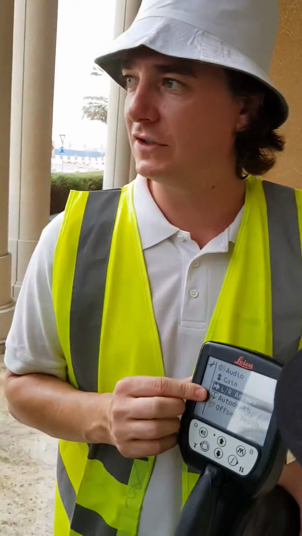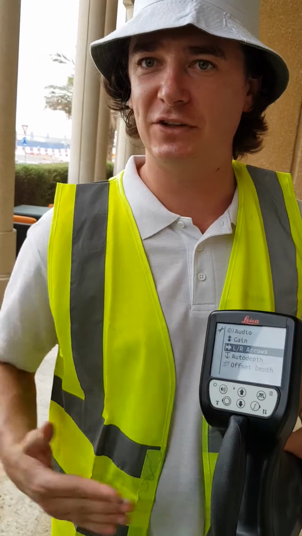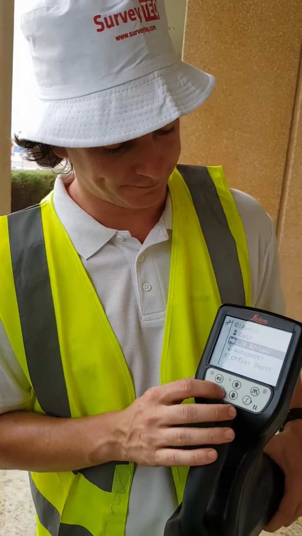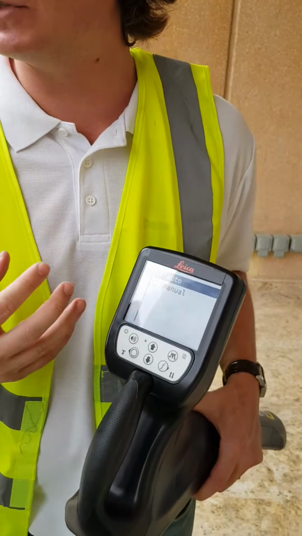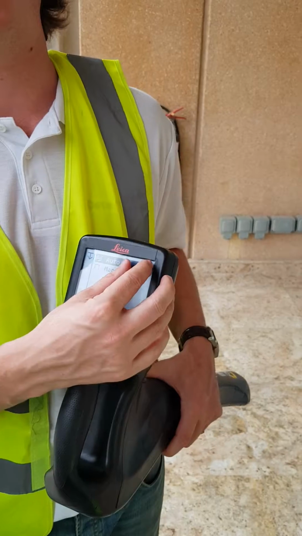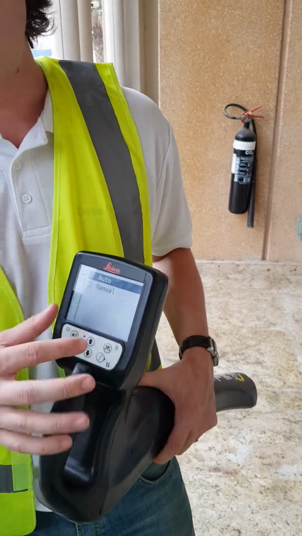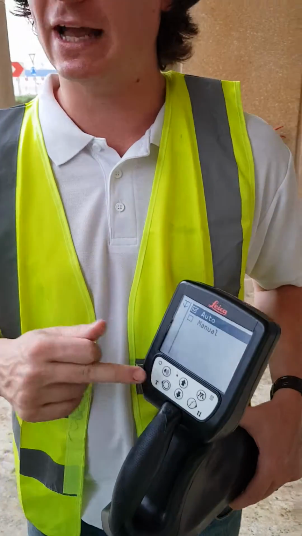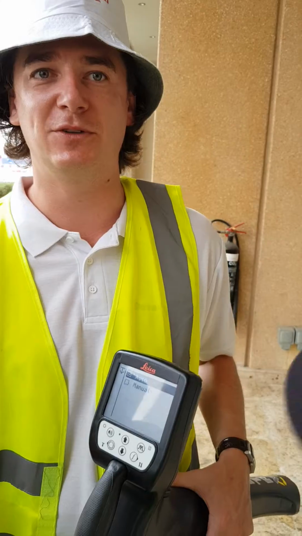Do we want the arrows to tell us where the cable is? I would suggest yes, because then it tells you which direction we need to be moving in. Auto depth. I always have auto depth on, just because if I'm above a cable, immediately on the screen it will tell me the depth the cable is and the milliamps that it's reading as well. You can set it to manual, and that just means every time you come above a cable you need to hold this down, but if there's something that does it automatically, you may as well use that.